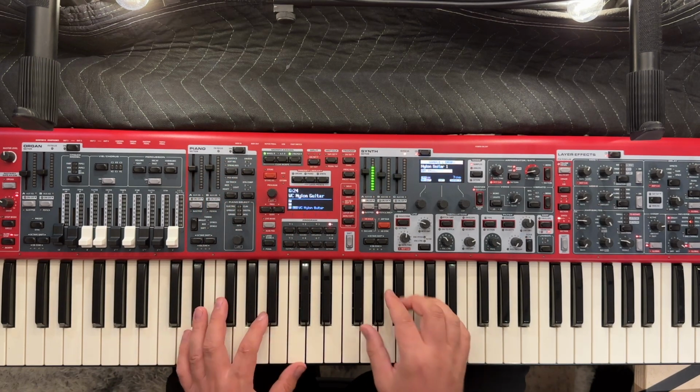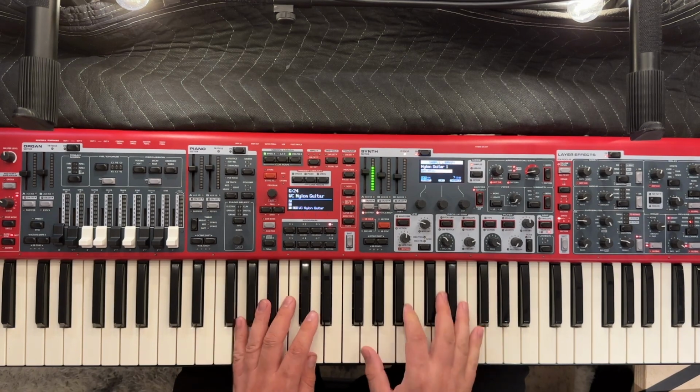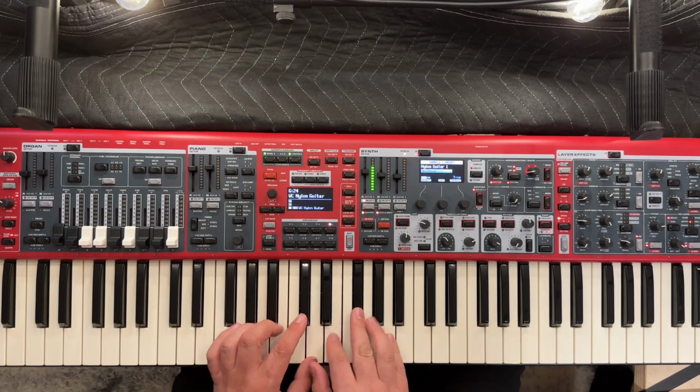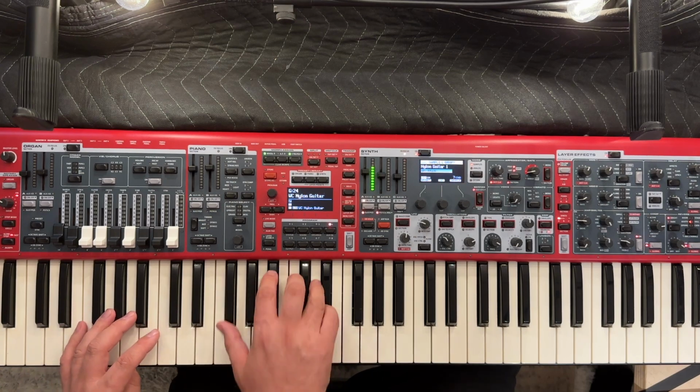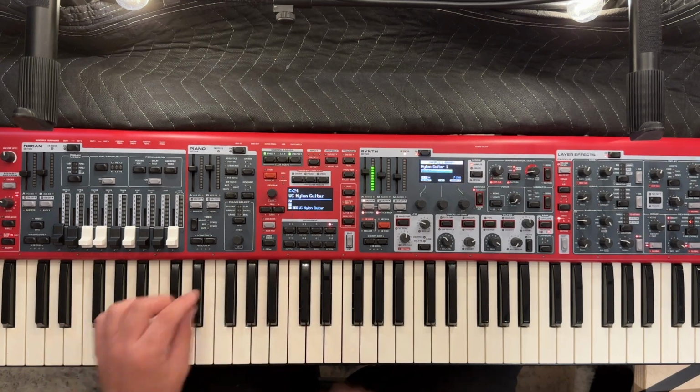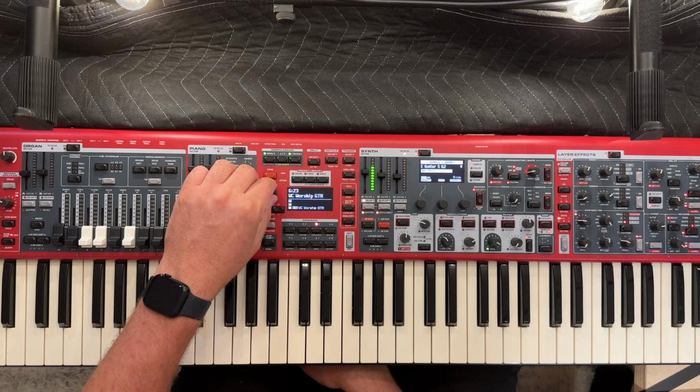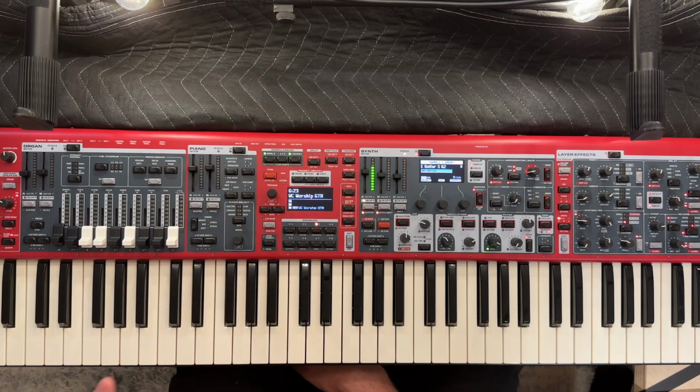Nylon guitar. Might be nice for Christmas. Worship guitar, again, not designed to replace a guitar player, but in a pinch, you can fill that space.